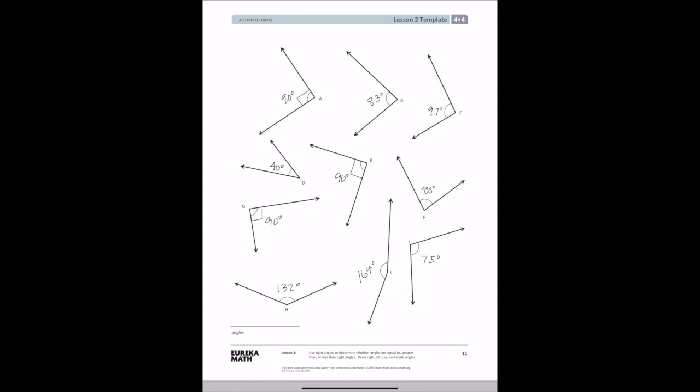Okay, so this final page in your worksheet for the problem set is the templates for angles, and what I've done here is I just use my protractor to check what all these different angles might be. So I really want you to practice using your protractor to see if you can get accurately to challenge me whether or not I got them correct.